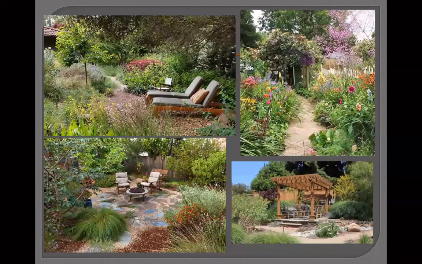All of those are important things to think about as you begin to initiate the process of developing a plan. How you are going to be utilizing this space is really, really important. Lay out your paths, and then you can think about the heights of the plants that you want to include within your design.